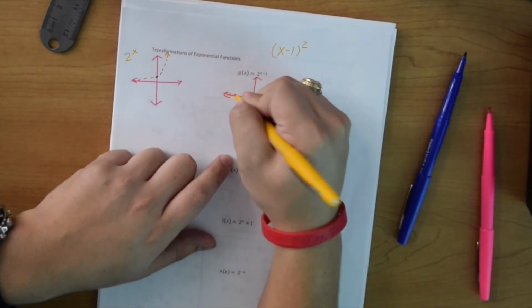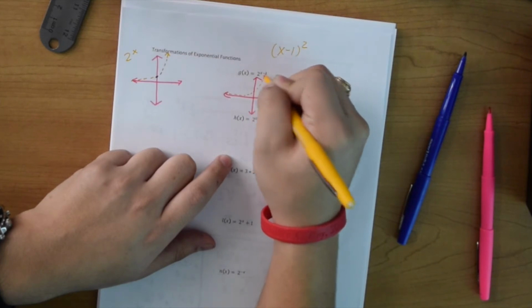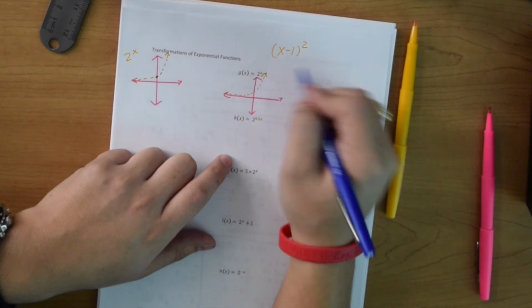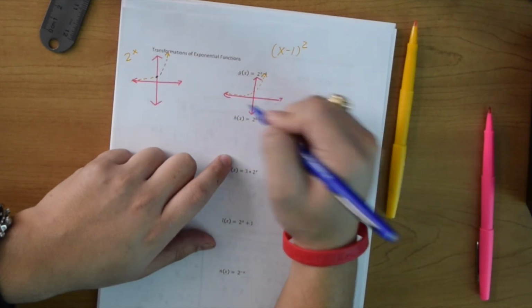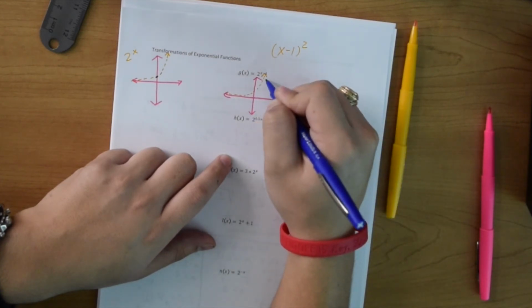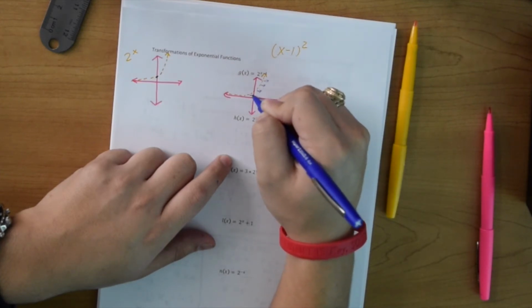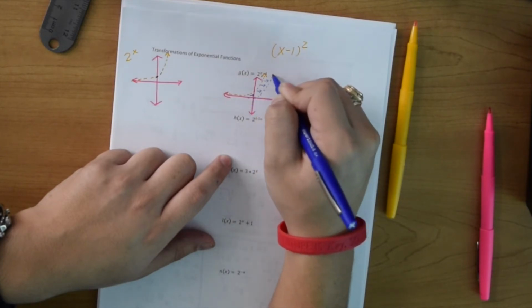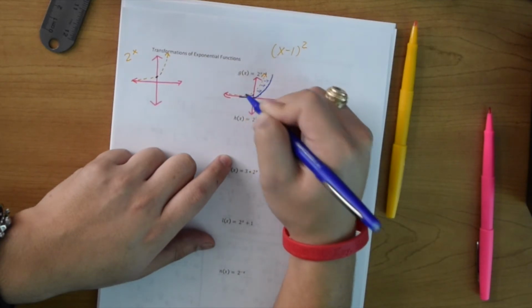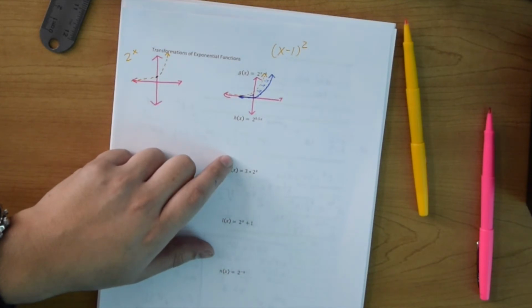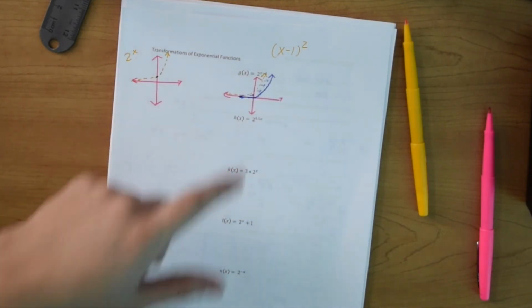and I draw my parent function with its horizontal asymptote at y is equal to, sorry, y is equal to 0. That's the horizontal asymptote. With its y-intercept at 1, then we would go ahead and just move everything over to the right one. So just little arrows moving everything over to the right one. So this is going to be my new equation. I'm going to use a solid line for my new one and a dotted line for my parent function.